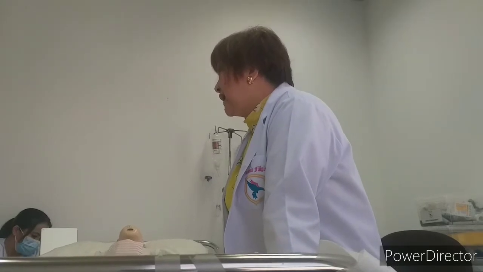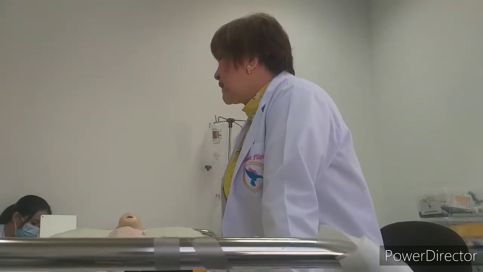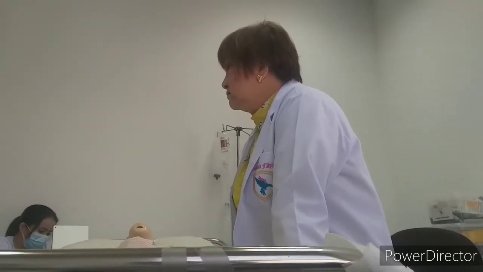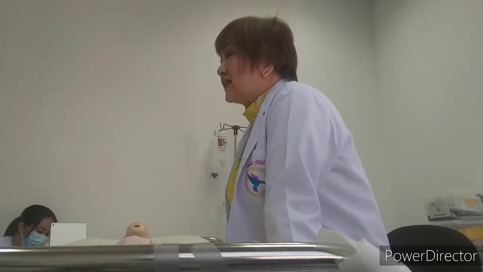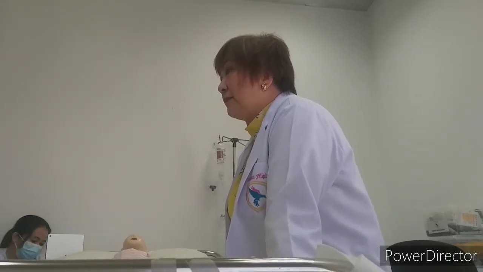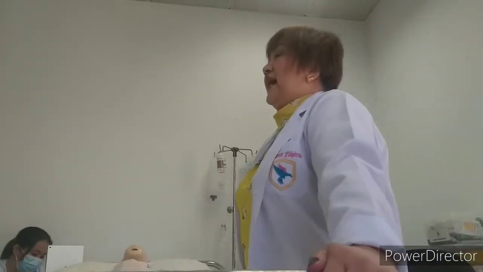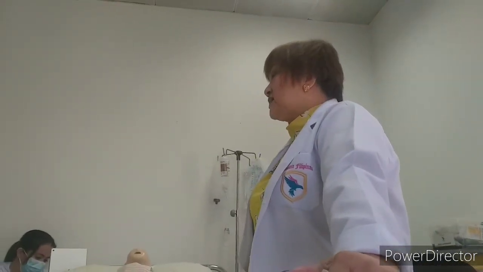Type 3 is for mother and baby. I'm not asking for mother and baby. I need the term for type 3. What is type 3 diabetes? Gestational diabetes, or GD. GDM, gestational diabetes mellitus.